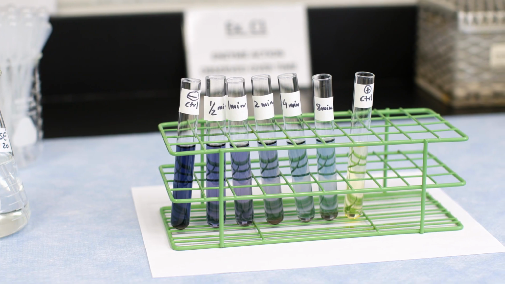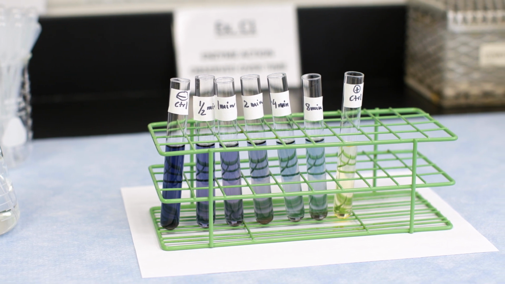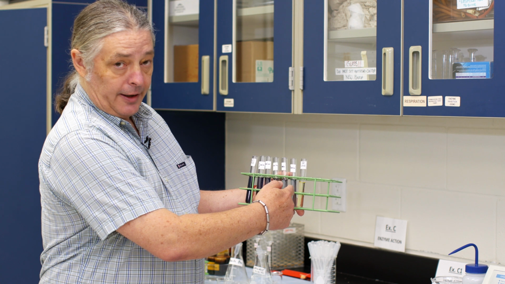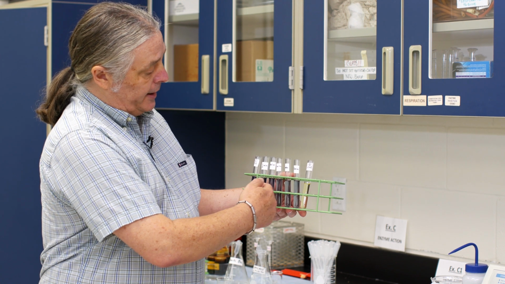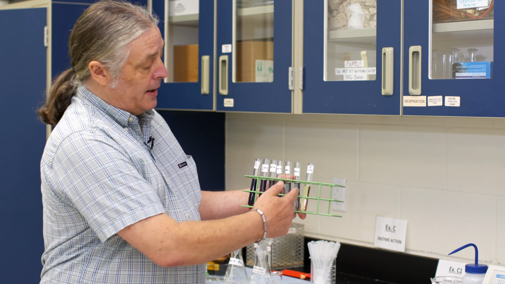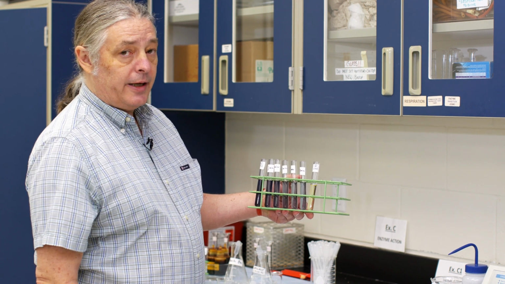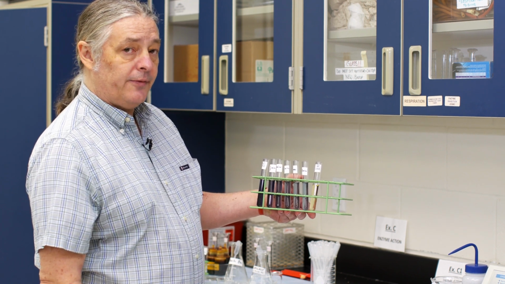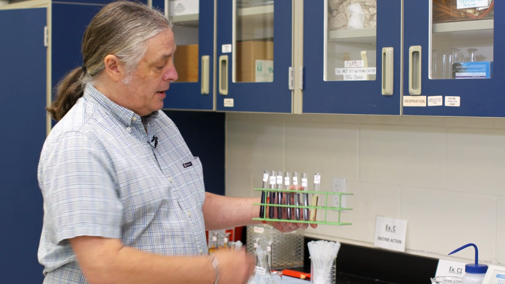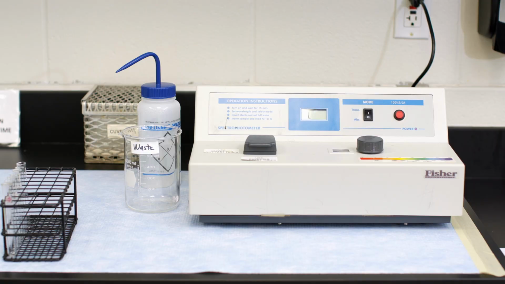Now, you can visually see that there's less and less reaction of the indicator with iodine and starch as we get longer and longer time periods that the enzymes had to work. But it's also nice to have more precise results of how much of that activity has occurred. So to do that, we're going to use our spectrophotometer again.